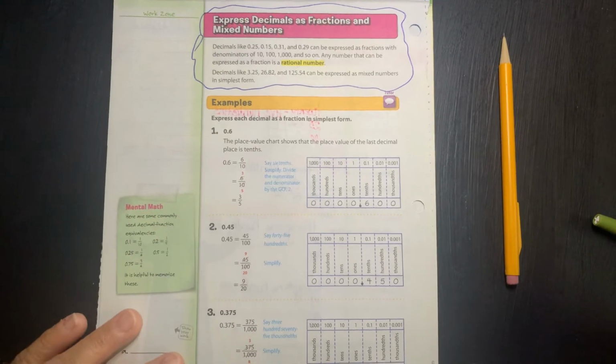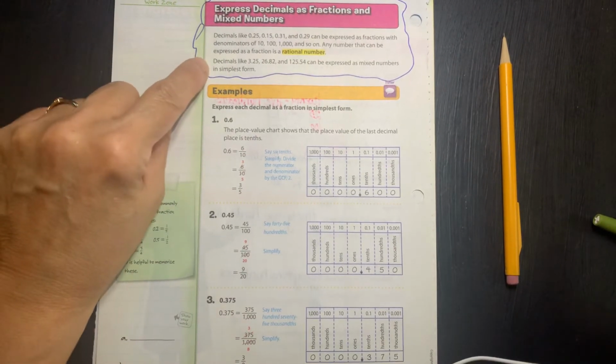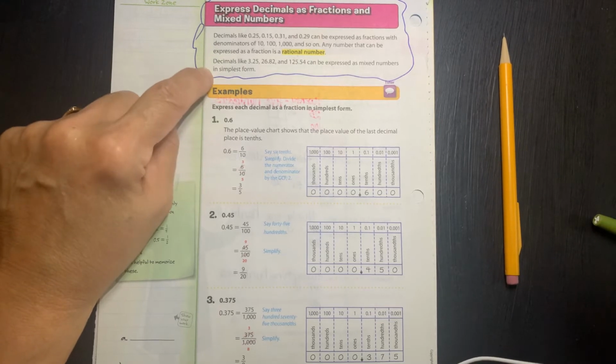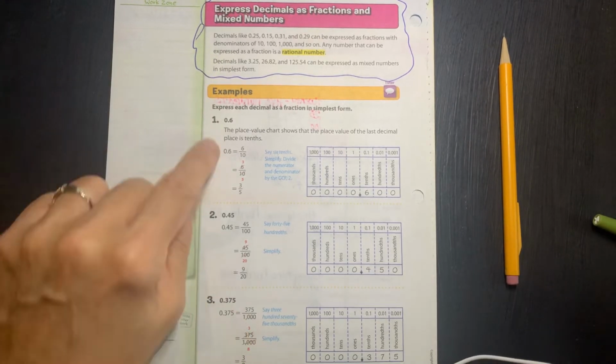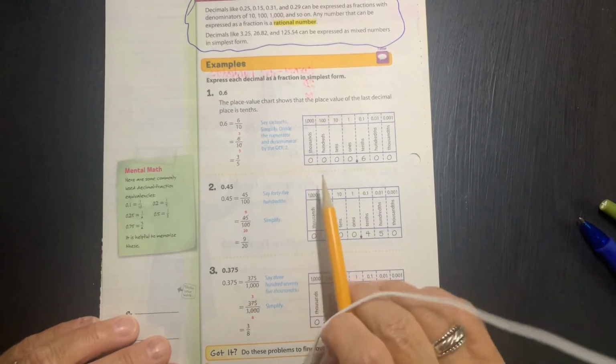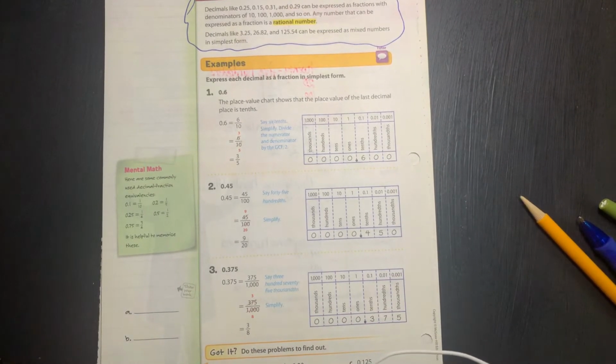And so now let's look at some examples. Right here, decimals like 3.25, that would be 3 and 25 hundredths. Those can be expressed as mixed numbers in simplest form. Okay, so right here we have 6/10. I love how they've got the place value chart for you here. I know that in 5th grade, you guys probably made that place value chart and put it in your math journal.